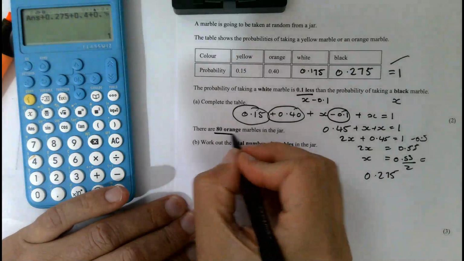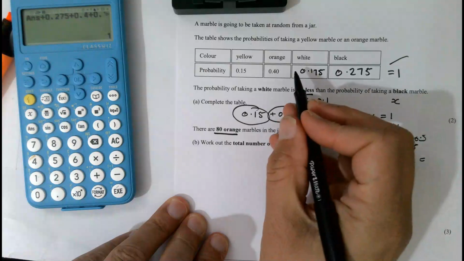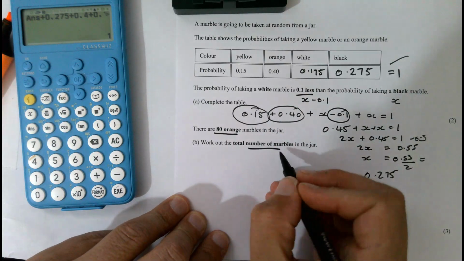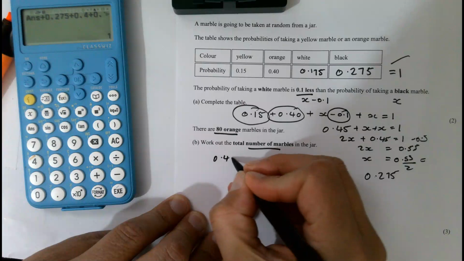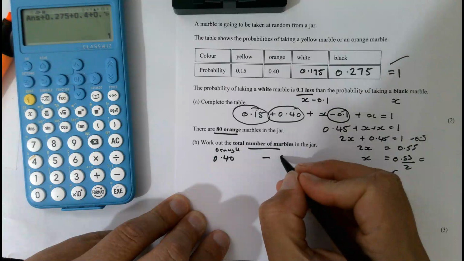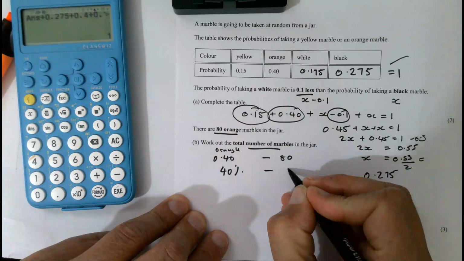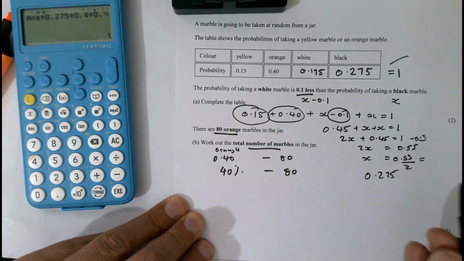There are 80 orange marbles in the drawer. And it says work out the total number of marbles there. So 0.4 is orange. That is 80. 0.4 is 40%. So 40% is 80. Lots of ways of doing this.